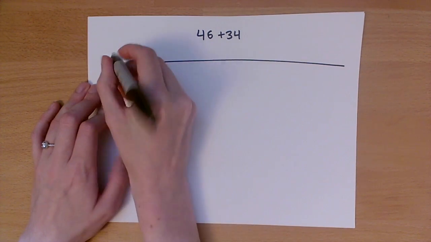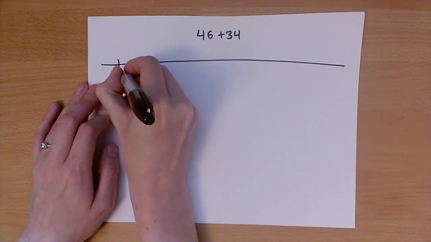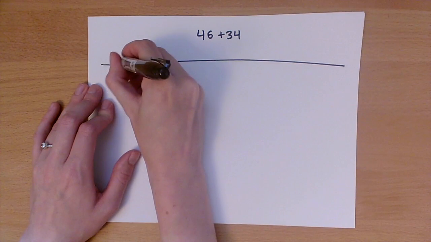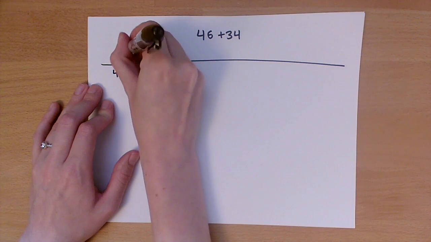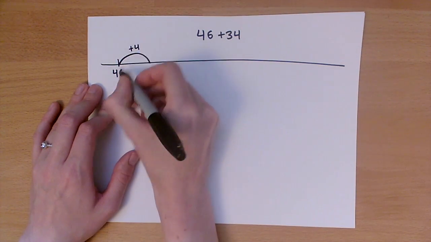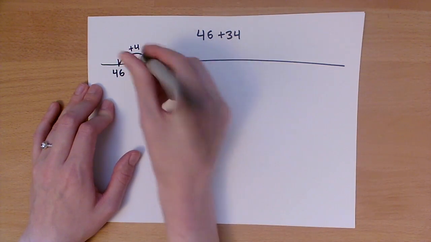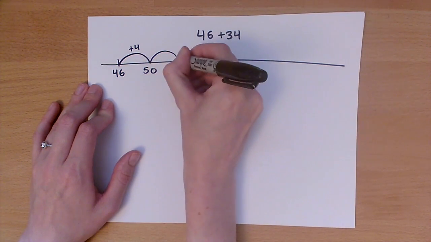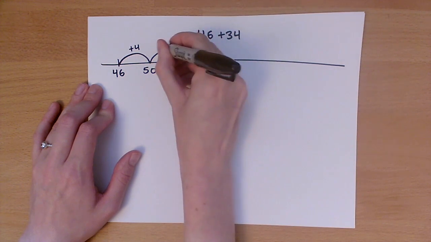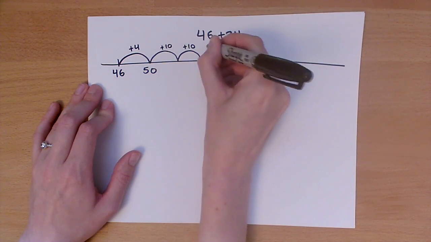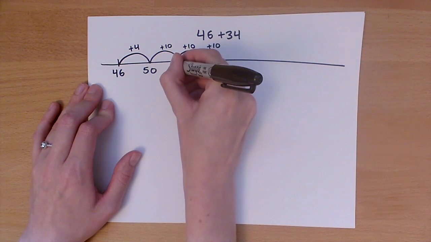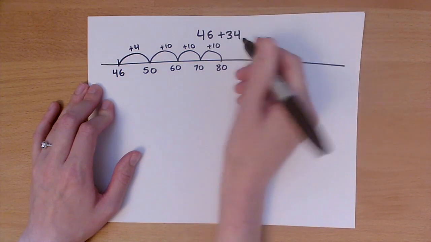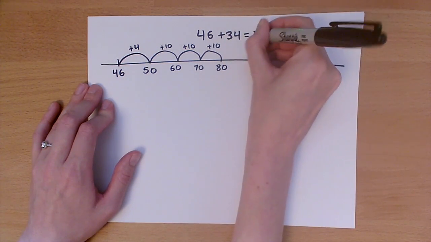I'd start with 46 because it's the greater number. And I know that 6 plus 4 is a friendly fact, so I'm going to add the 4 ones from 34 first. So 6 plus 4 equals 10, 46 plus 4 will equal 50, and then I need to add 3 tens still. So I'm going to add those separately. So 50 plus 10 equals 60, and then we've got 70, and then we've got 80. So 46 plus 34 equals 80.